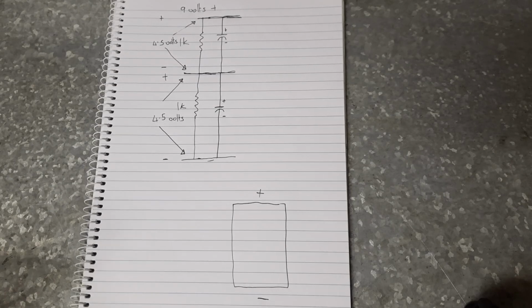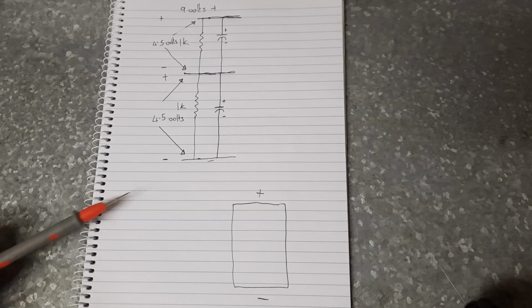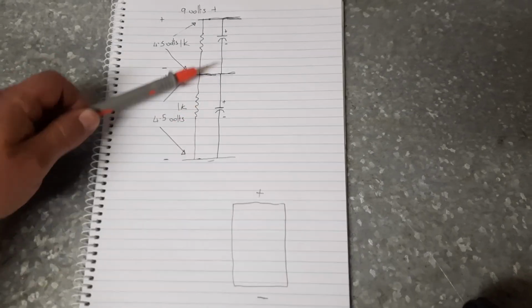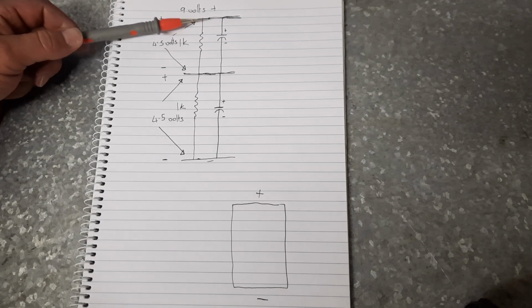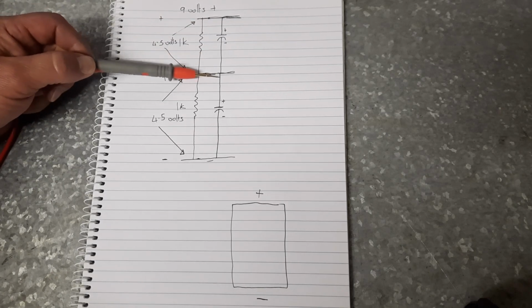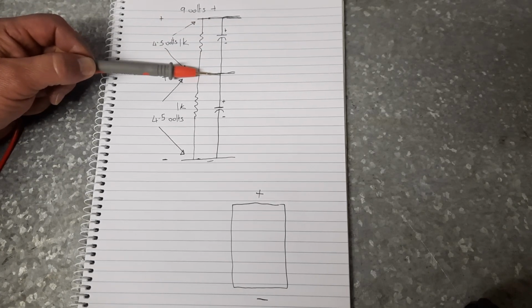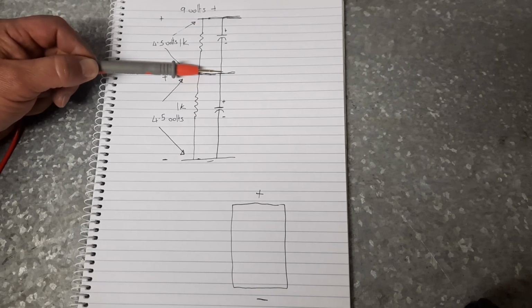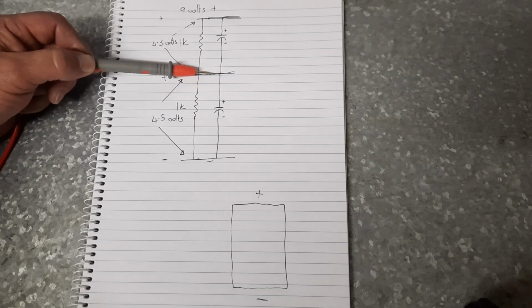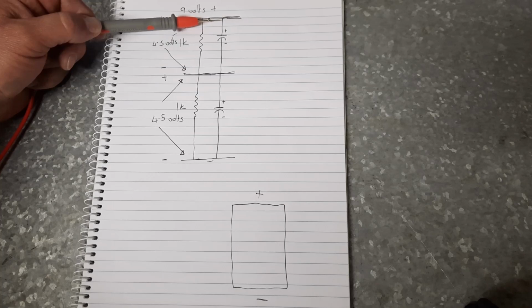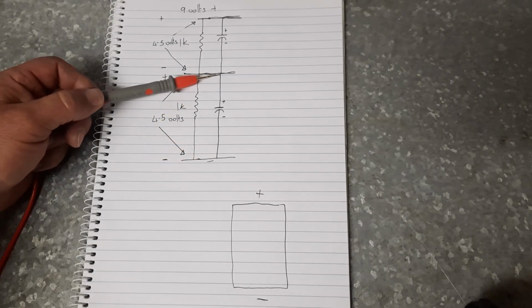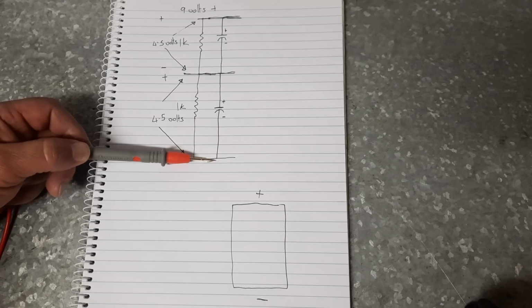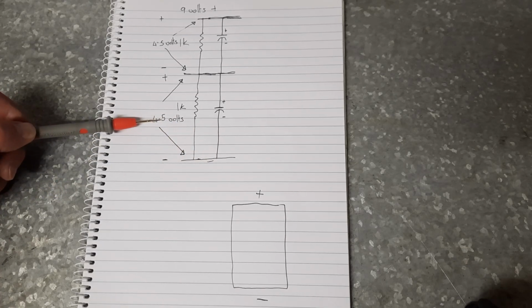So we can connect a capacitor, as long as the polarity is correct, in either of these positions. So if we connect it here, the negative plate of the cap is still at a negative voltage potential, or lower, I should say, than the positive plate. Same as here, we could connect it from here to here and we'll get 4.5 volts.